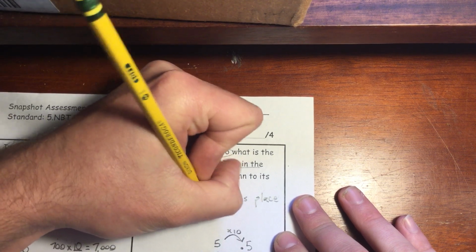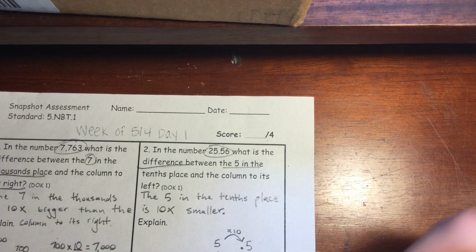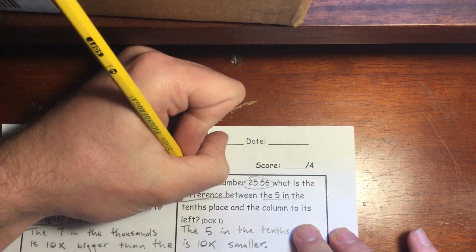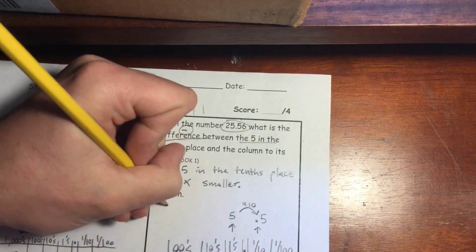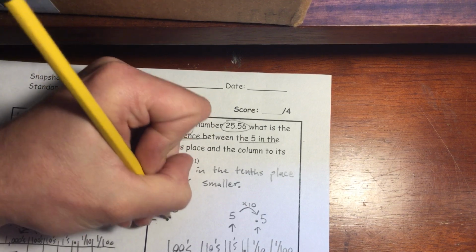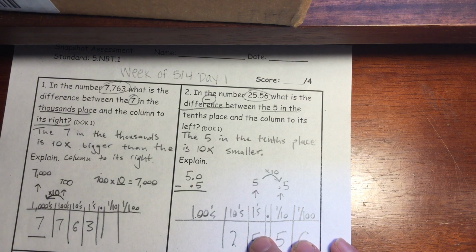That is how they are different, okay? That could be one way we could interpret this. Another way that I can interpret this is how they are different, meaning subtraction. So if I was to take 5 ones and subtract 5 tenths, I would set it up just like that, get my standard algorithm.